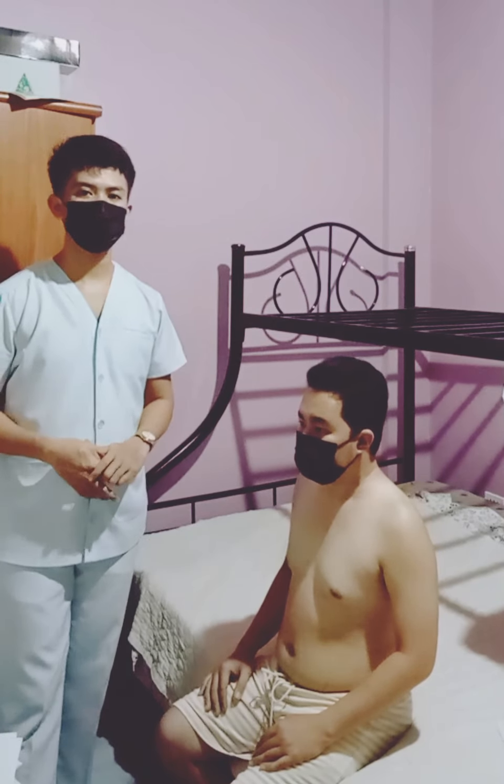Now I'm going to percuss the chest systematically as I did in palpation. Okay, that's good. Now I'm going to auscultate the trachea. Okay, that's good.